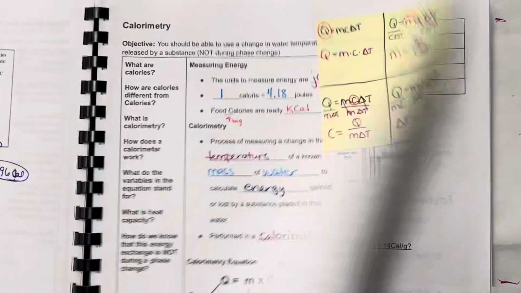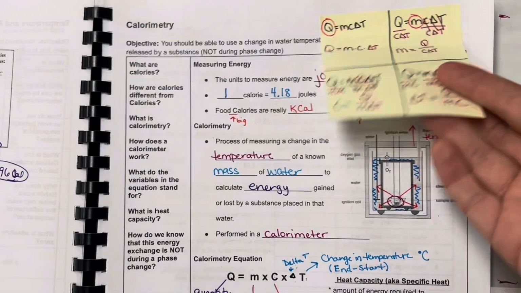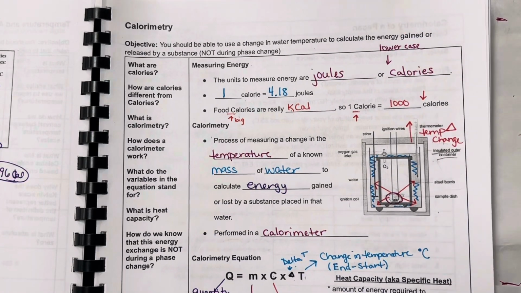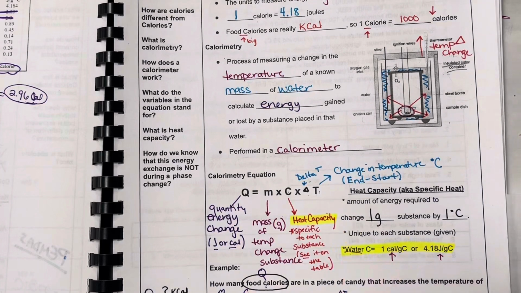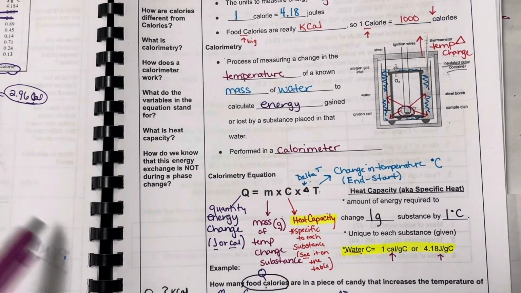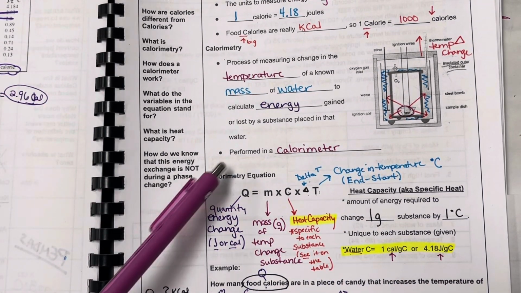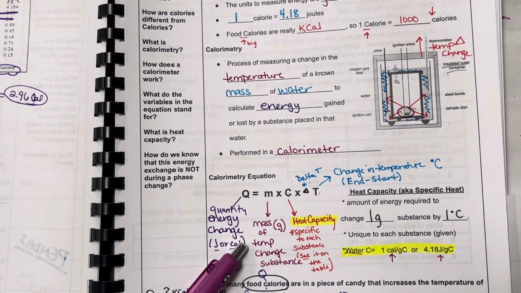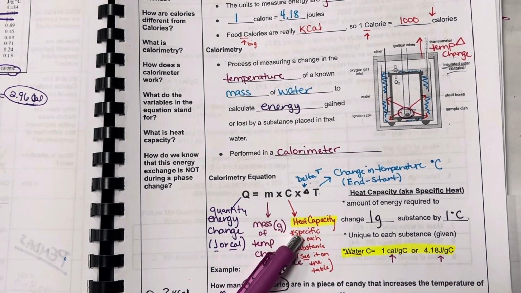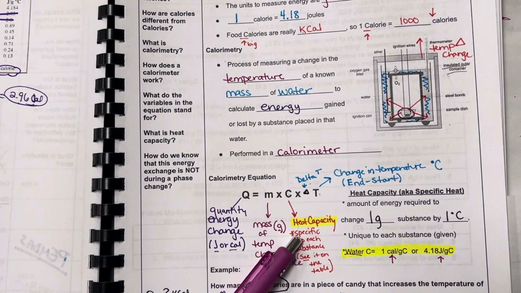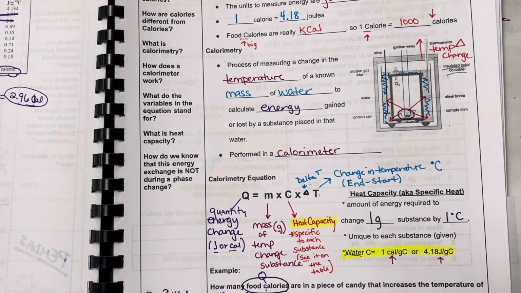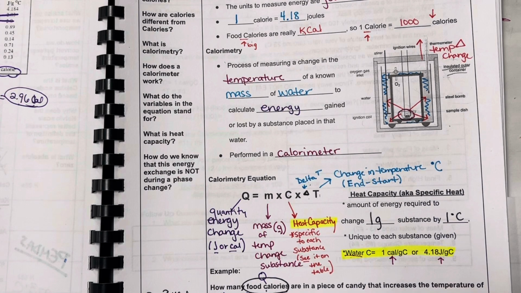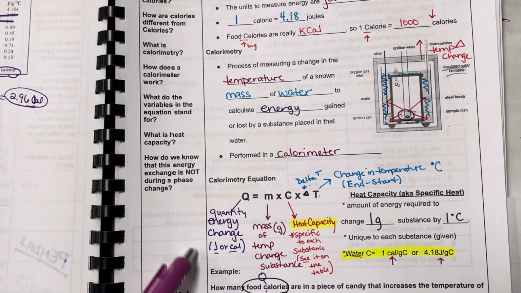If you remember from previous days, we've been working on calorimetry, and we know that the calorimetry equation is Q equals mc delta T. Q is the quantity of energy, m is the mass of the thing undergoing the temperature change, c is the heat capacity, which is a constant, and delta T stands for change in temperature. We subtracted the ending temperature and the starting temperature. And that shows us a quantity of energy change.